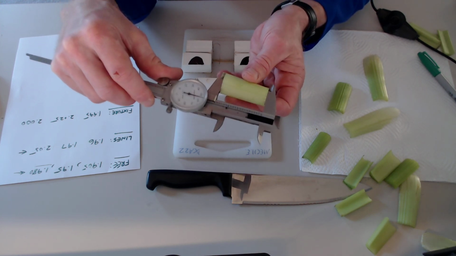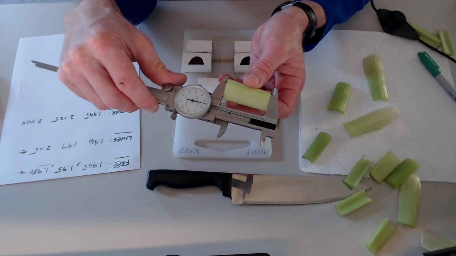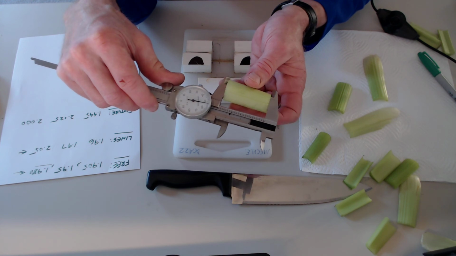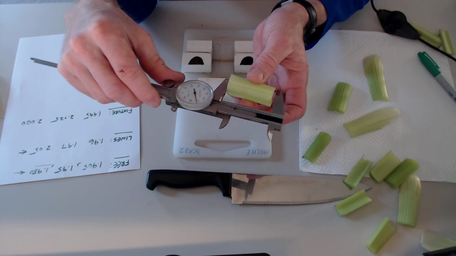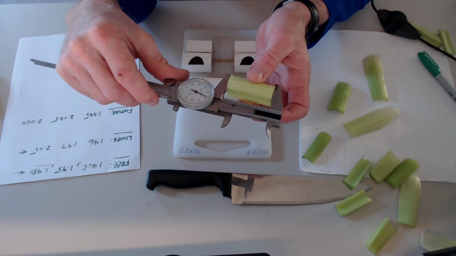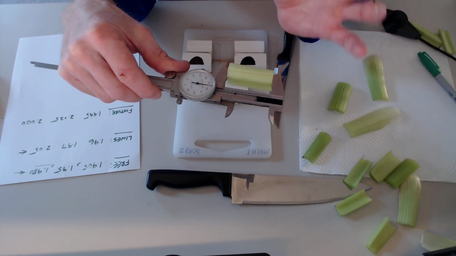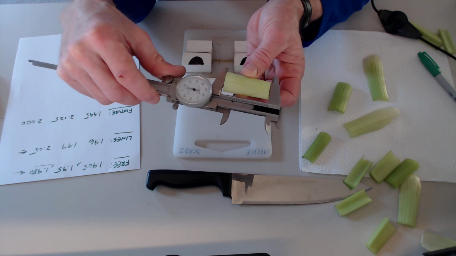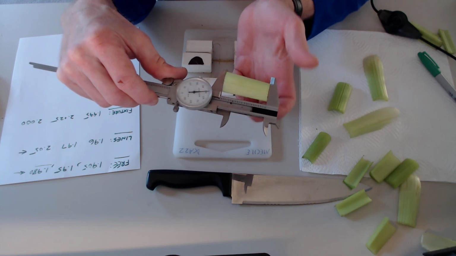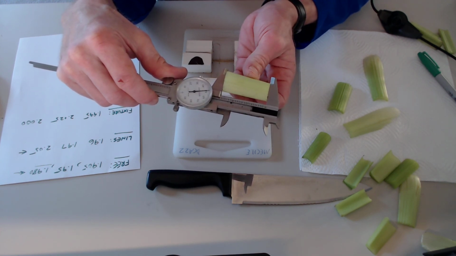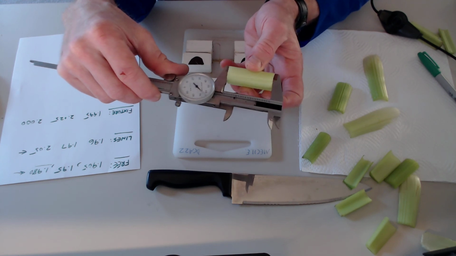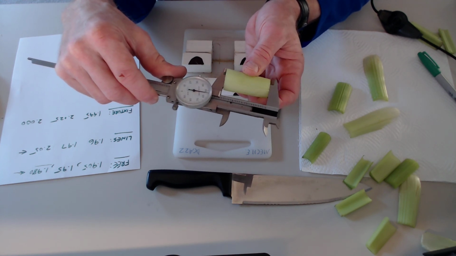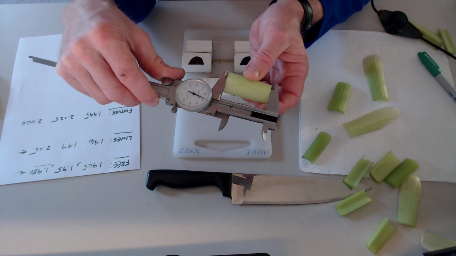Celery gives pretty readily. So if I squeeze down on my calipers, I can vary my measurement probably 5 or 10 thousandths pretty easily. So however I'm going to measure this, I want to standardize. I want to make sure that everybody that's inspecting knows exactly which measurement is the critical measurement to take during the process and how exactly it should be done. And just as importantly, I want to make sure that my customer follows that same procedure.